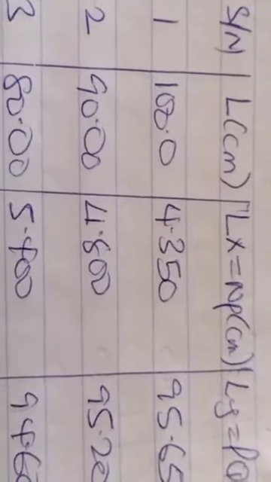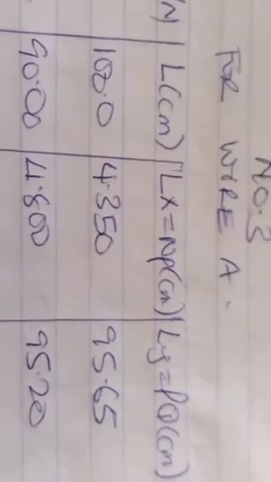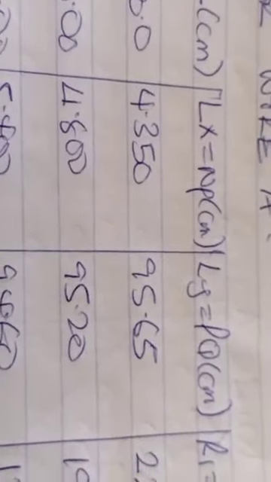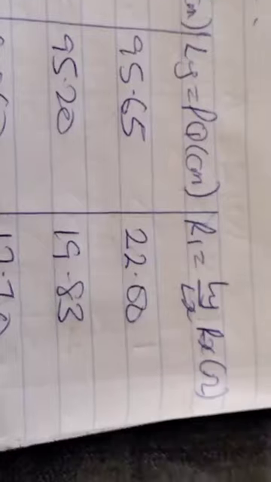Then our evaluation, R1, which is LY over LS multiplied by RS in ohm, is 22.00. Second set, number 2, when we use the length of wire A as 90.00, our LS is 4.800, our LY is 95.20, our R1 is 19.83.